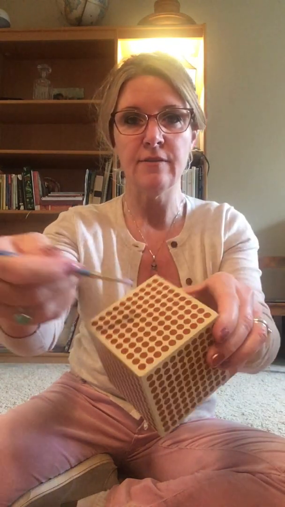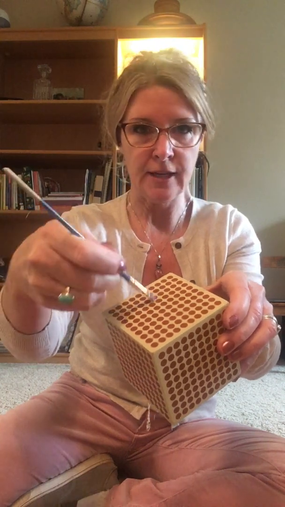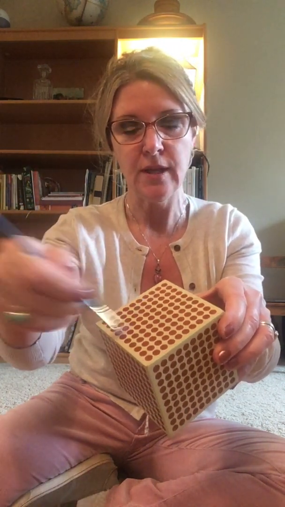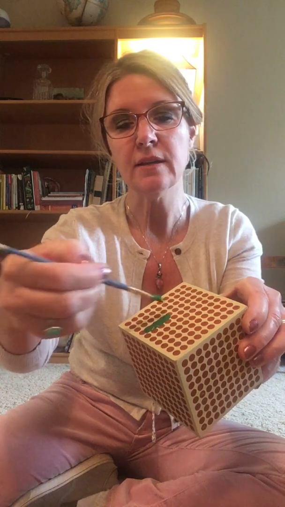The surface of this 1,000 cube is this beige paint with these pretend blue units all put together to make 1,000. If I was to paint it green, then the surface would be green.